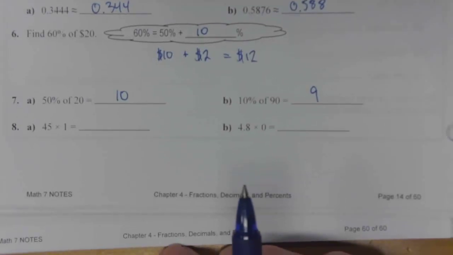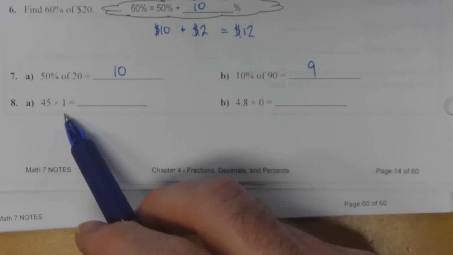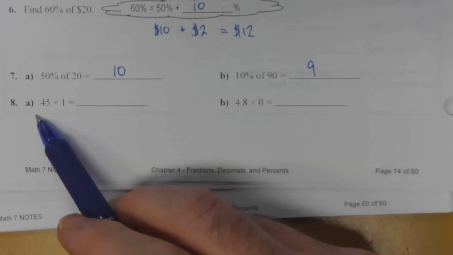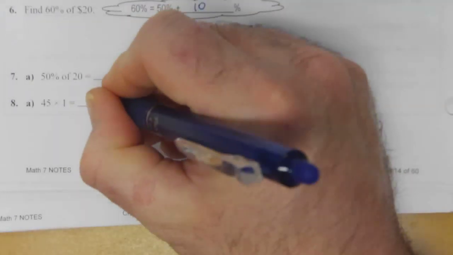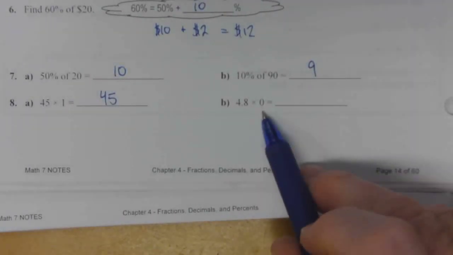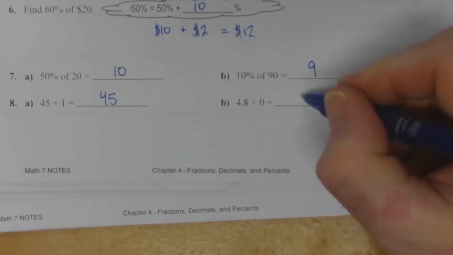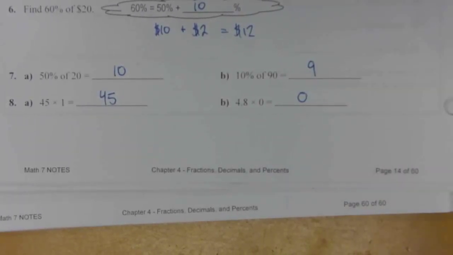Now probably the easiest questions on the page, I hope anyway. Any number times 1 is just the same number, so 45 times 1 is 45. Any number times 0 becomes 0, so 4.8 times 0 is just 0. And so there's your warm-up.